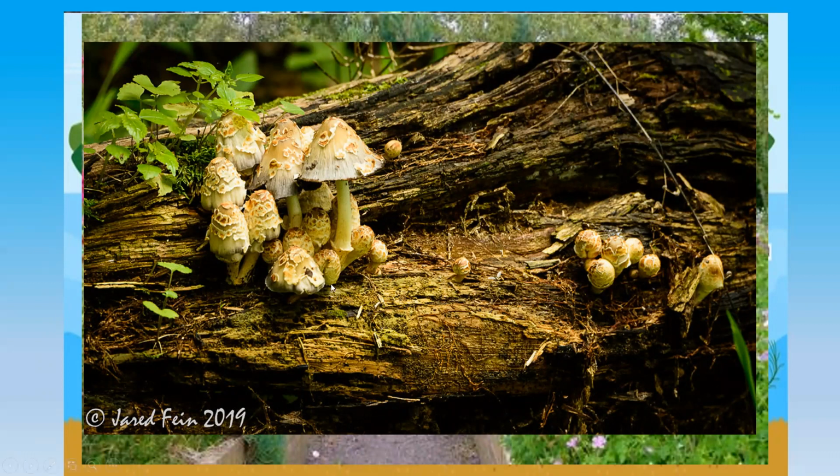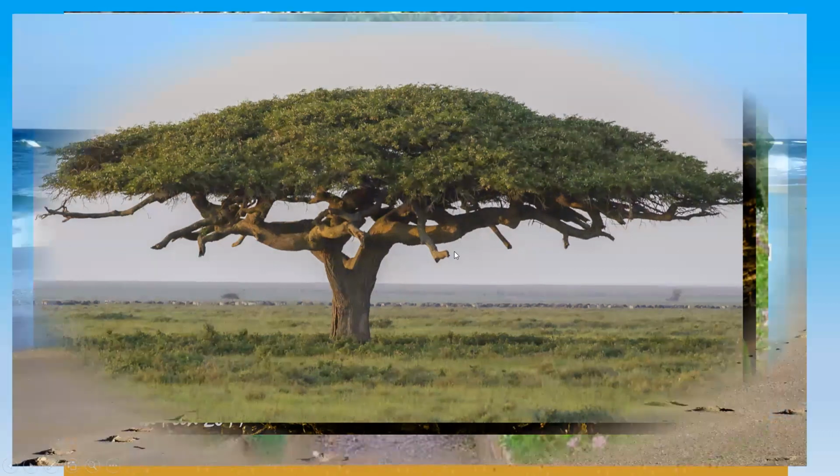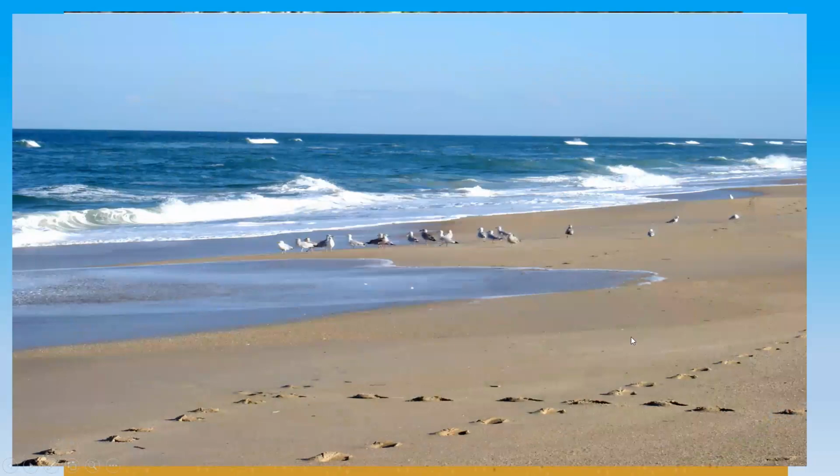Rotting log community, what can you see here? These are fungi. There are also growing plants on it. And what is this? This is a single plant community. What do you think? You can see in this plant ants, worms. And then we have the seashore.